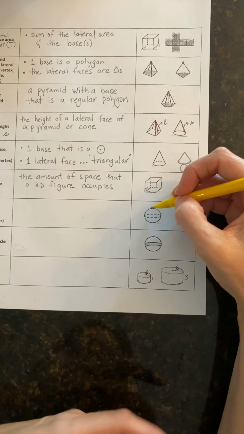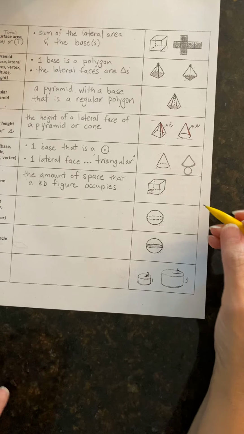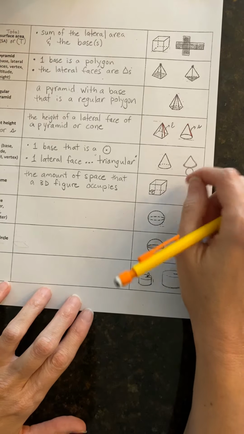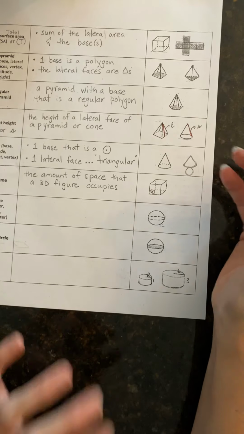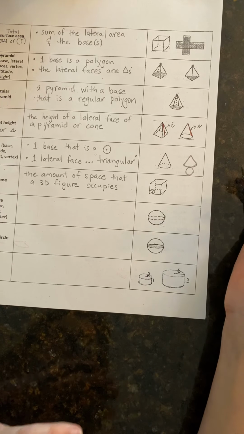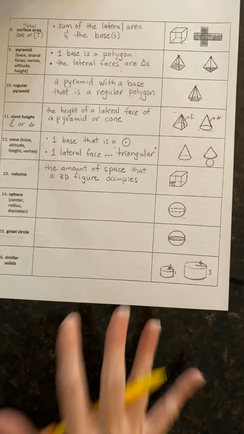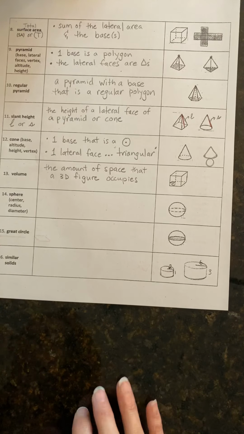And same thing with spheres. How many cubes would fit inside the sphere? So that's how volume is measured. Only three-dimensional figures have volume. So a rectangle doesn't have volume. A circle doesn't have volume. Those are flat two-dimensional shapes. Only three-dimensional figures have volume.